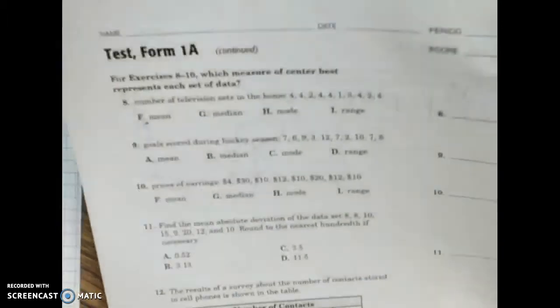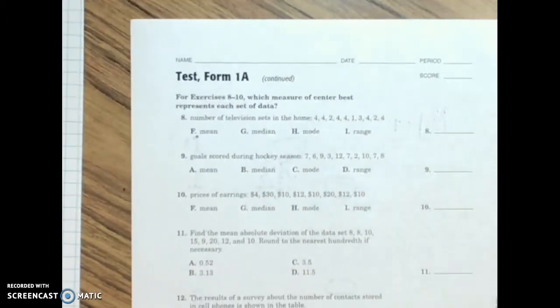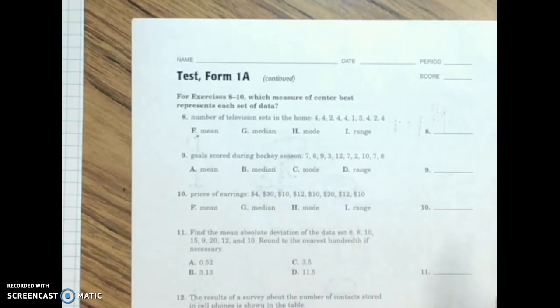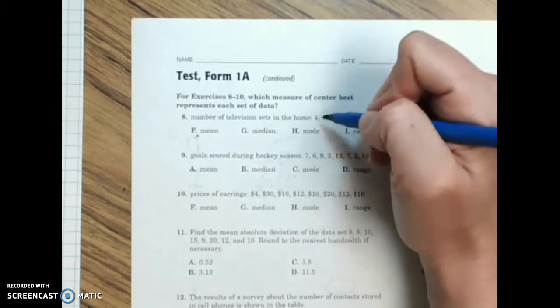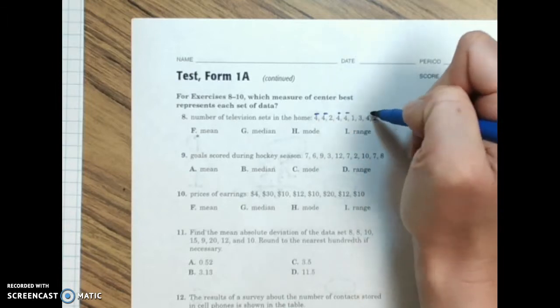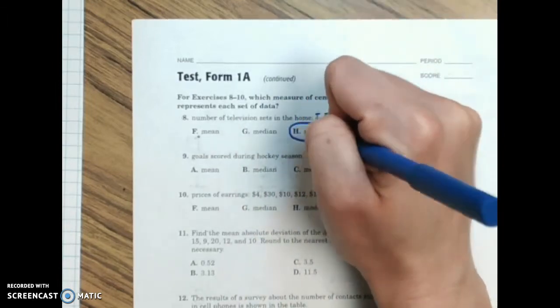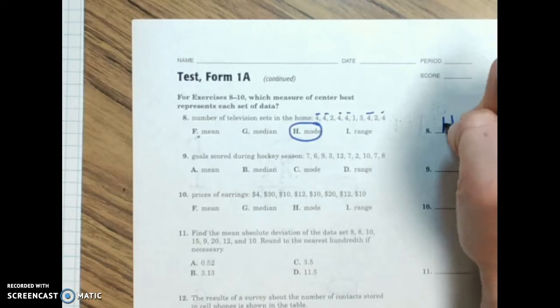Let's flip over to the back. So for numbers 8 through 10, we're going to find which measure of center best represents the data set. Make sure you go to lesson 5 to help you out with this one. All you're doing is finding which one is the best one for this. So the number of television sets in the home, 4, 4, 2, 4, 4, 1, 3, 4, 2, 4. It has 4 repeated a lot here, so I'm going to go with H, mode, being the best representation.